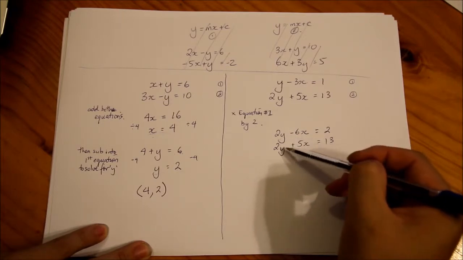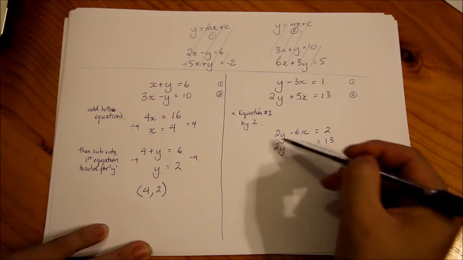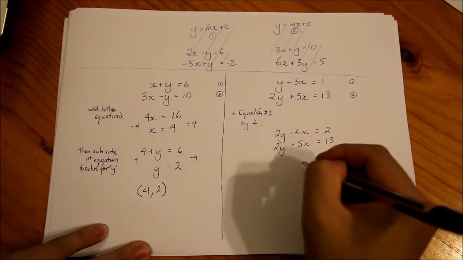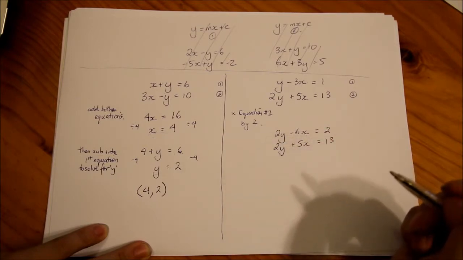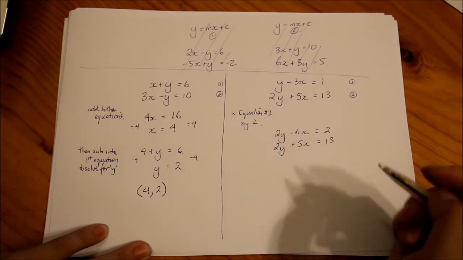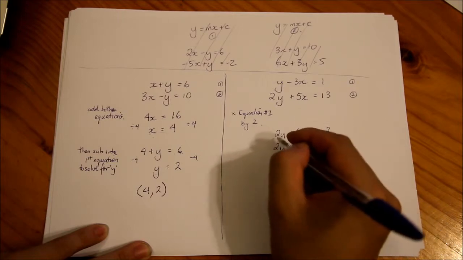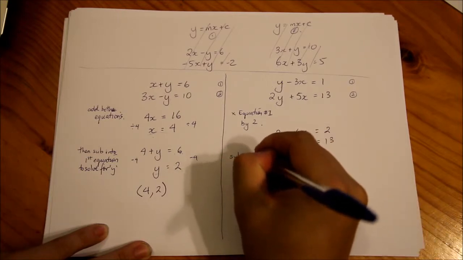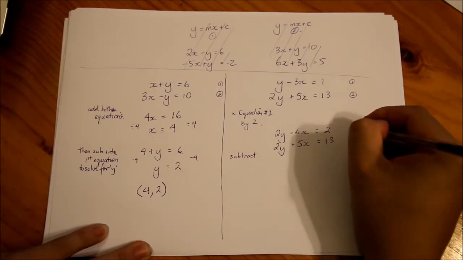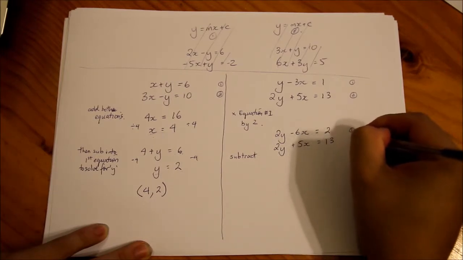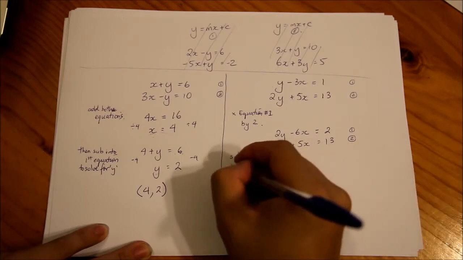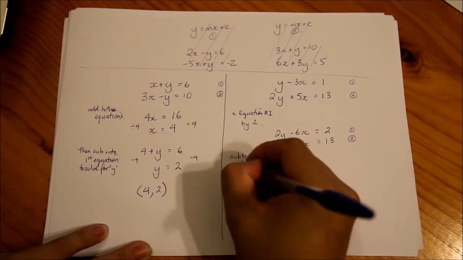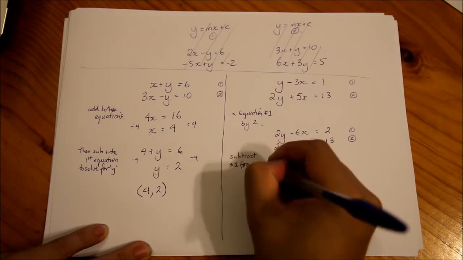So this 2y minus 2y, because they're both positive, that way it will eliminate those two parts altogether. So 2y, I'm going to subtract. I'm going to call this number 1 and number 2. Subtract number 2 from number 1.